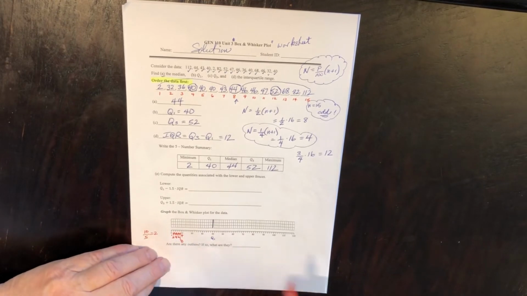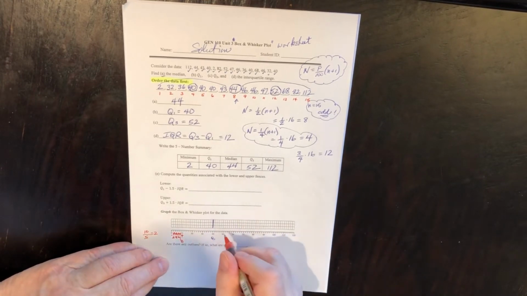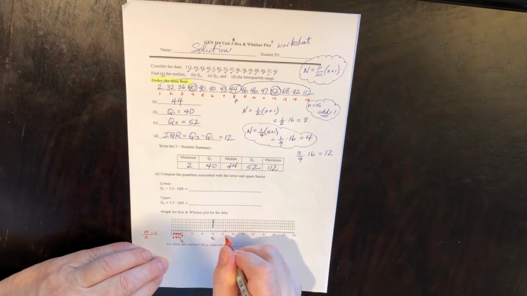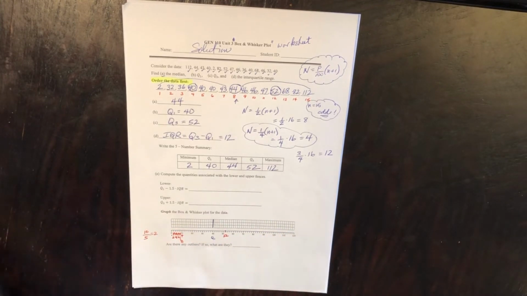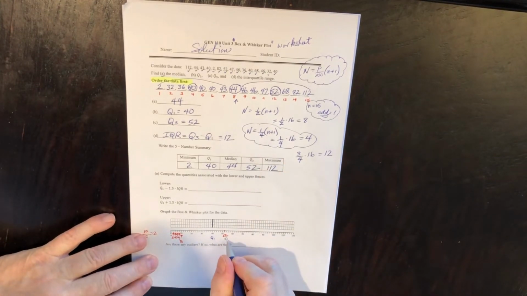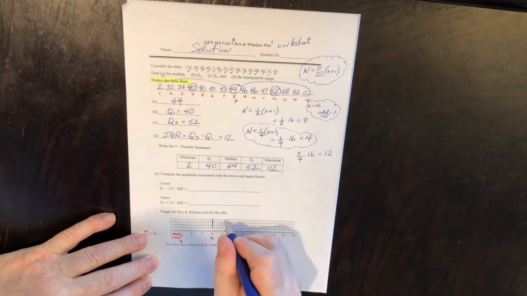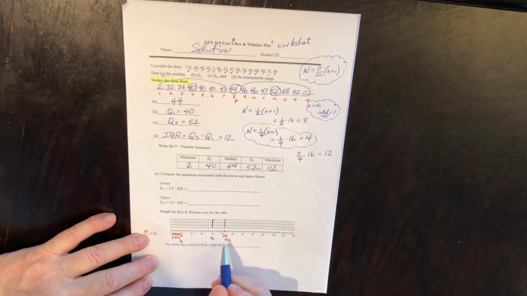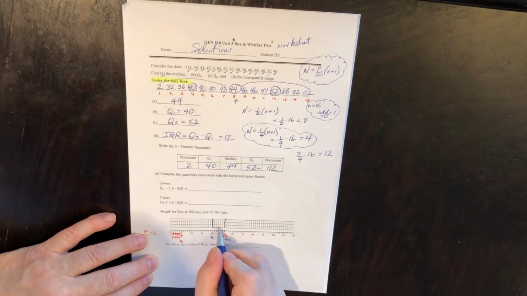And so where is 52? 52 is 1 step past 50. 52 is the third quartile. So the box begins at the first quartile, or 40, and goes over to 52.